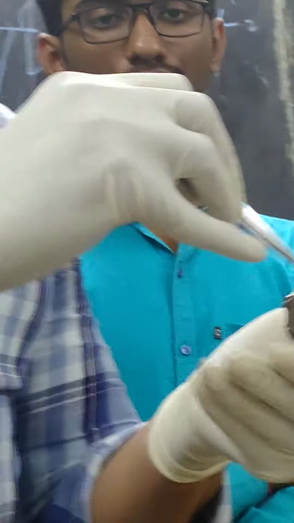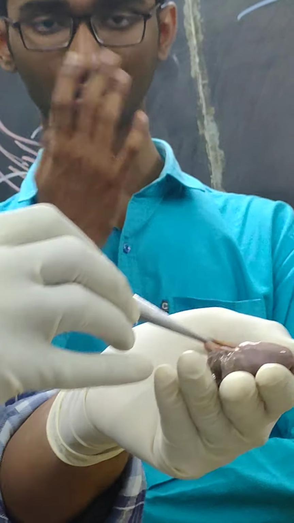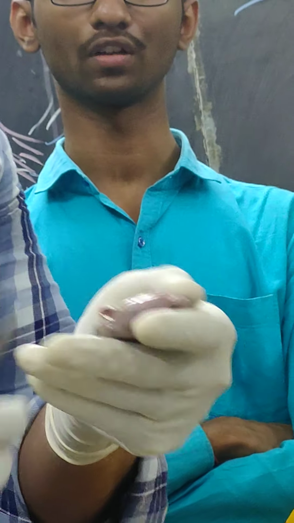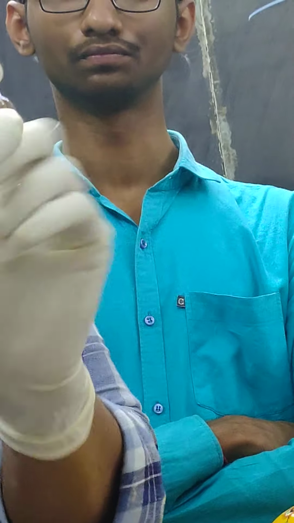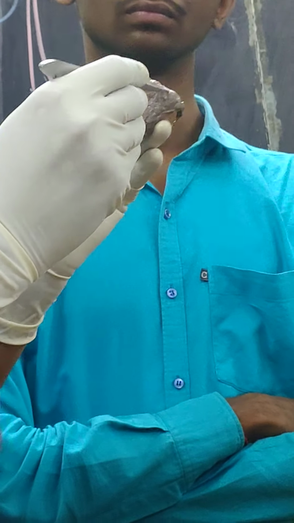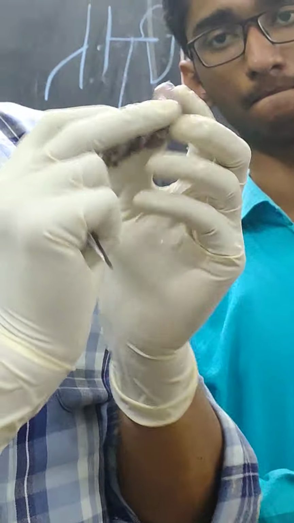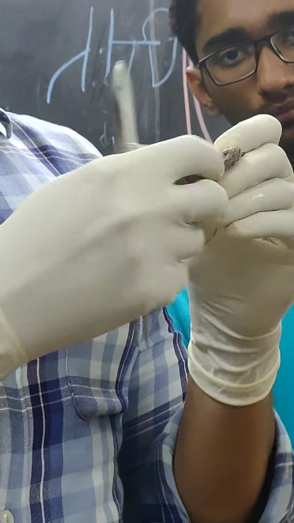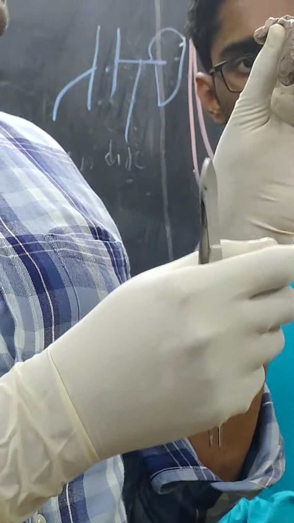Could you see that? So obviously this must be which layer? Parietal layer of the tunica vaginalis. Absolutely. Parietal layer of the tunica vaginalis. Okay. So what might be these other layers on the outer aspect? If this is the tunica vaginalis, it is covering the entire testis in this manner. Could you understand?